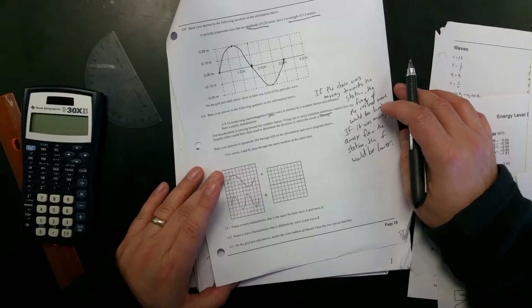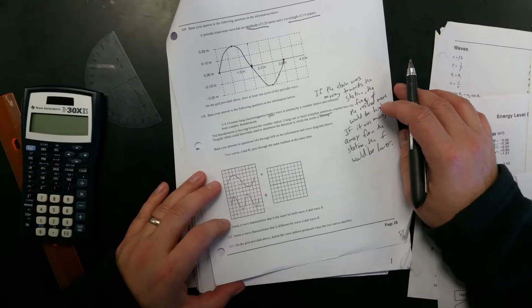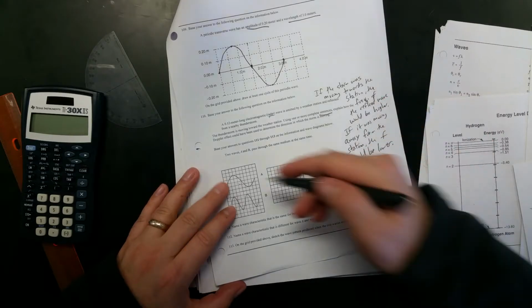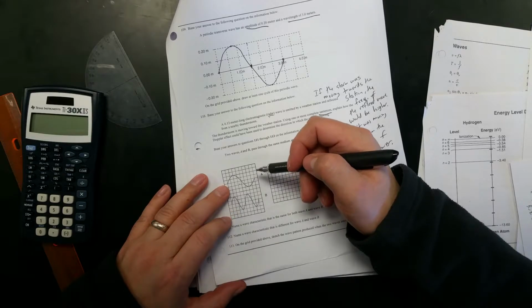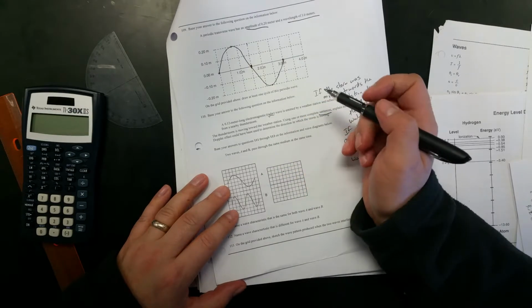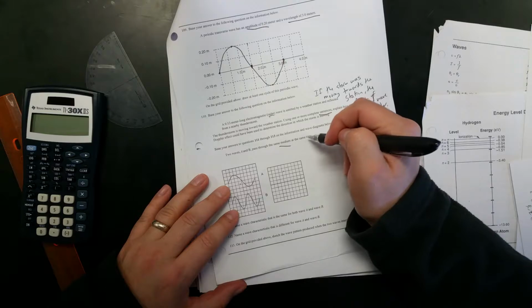Two waves pass through the same medium at the same time. Name a wave characteristic that is the same for both of them. I look at them, they're not the same length, clearly. They're not the same length. There's probably not going to be, they're through the same medium the same time.